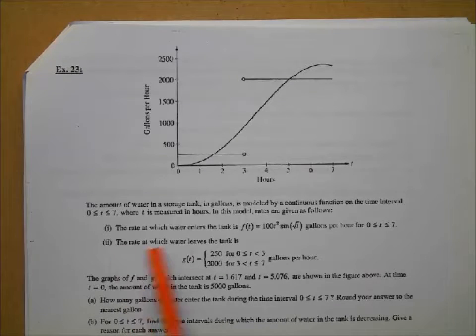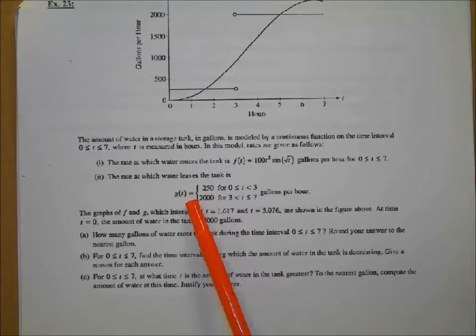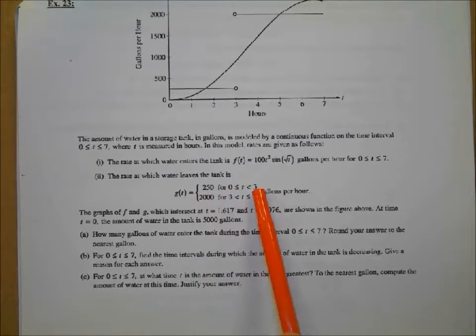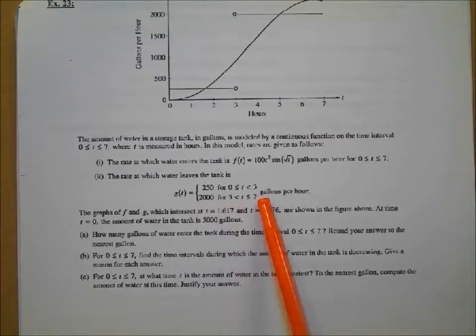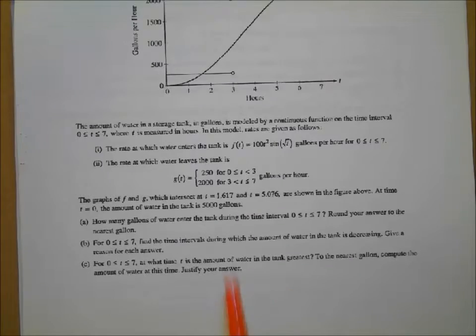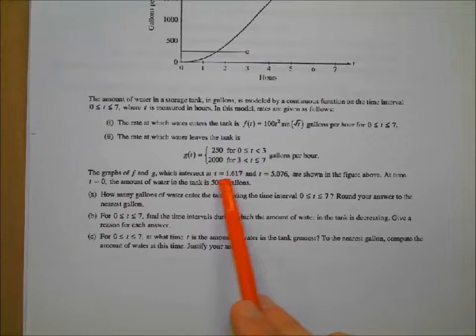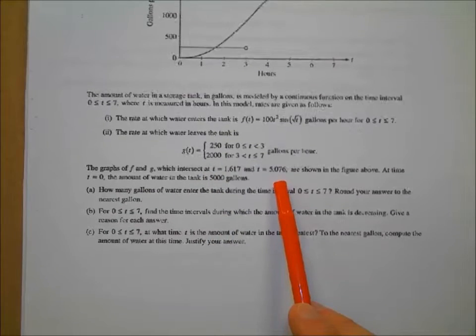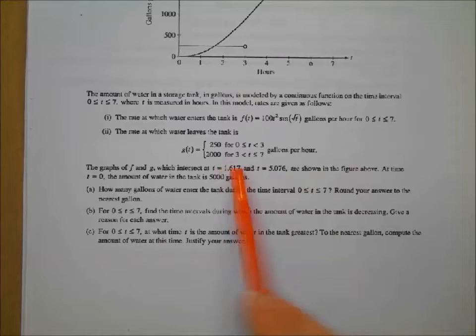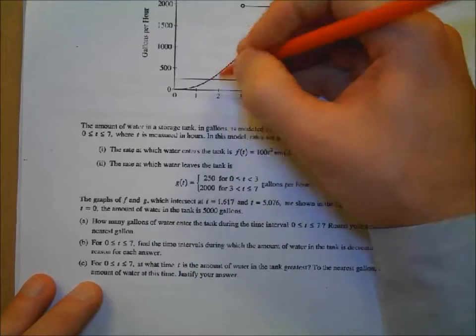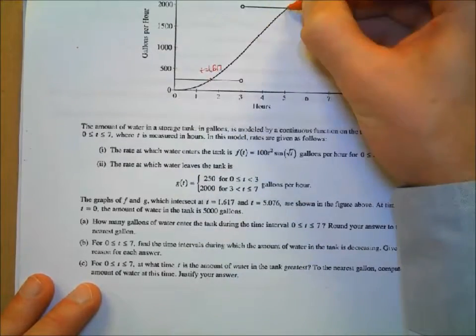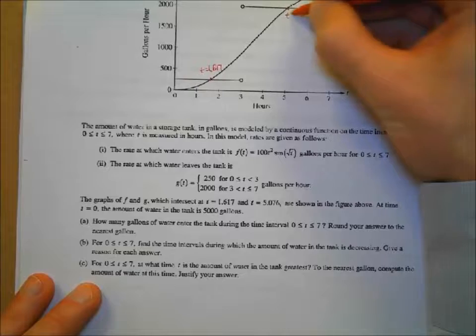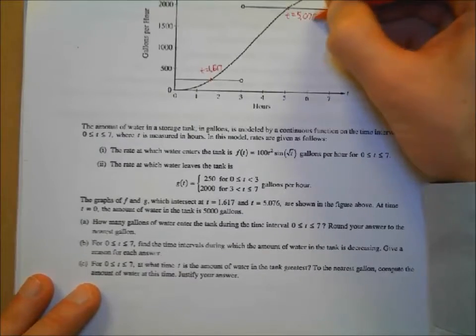And the rate at which water leaves the tank is, and we've got this, a piecewise function. G of t is 250 for hours between 0 and 3, including 0, and 2,000 gallons per hour for the interval between 3 and 7, including the 7. The graphs of f and g, which intersect at t equals 1.617 and t equals 5.076, are shown in the figure above. Okay, so that's good to know. You can even label those, maybe not a bad idea. So t equals 1.617 and t equals 5.076.